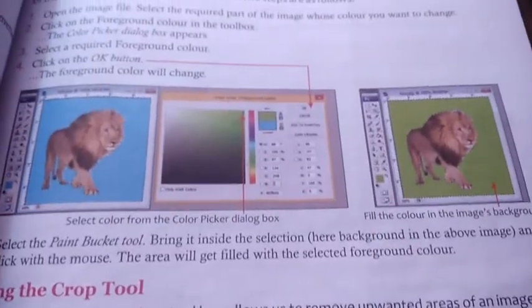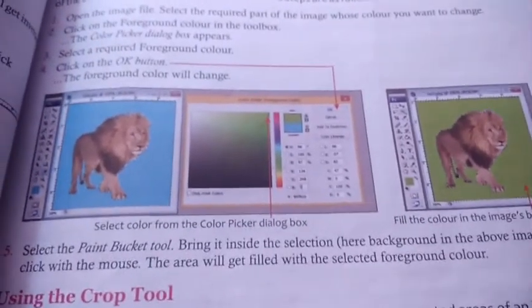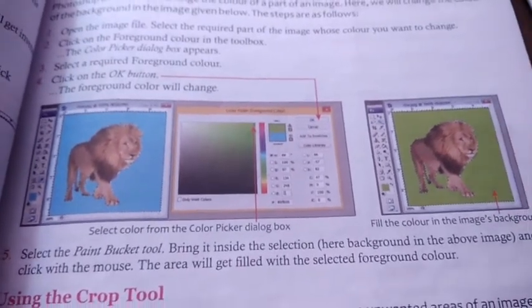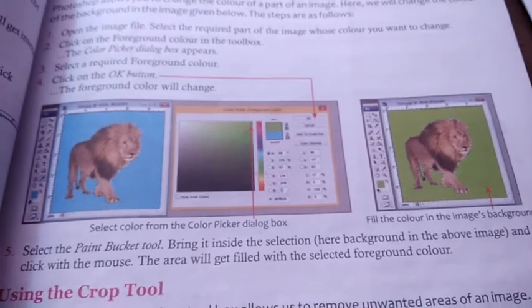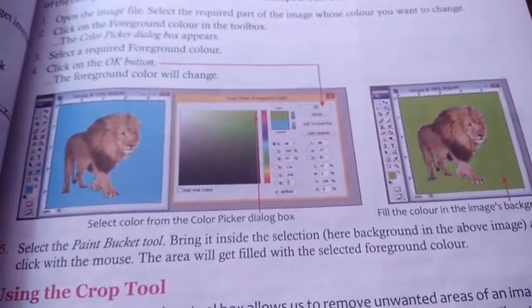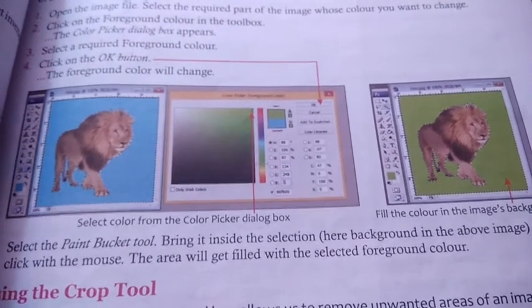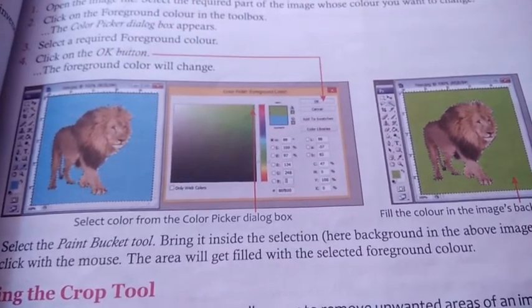After that, fill the color in the image background. Select the paint bucket tool, fifth step, bring it inside the selection, here the background in the above image, and click with the mouse. The area will get filled with the selected foreground color. So this is the color picker dialog box with the selected color.